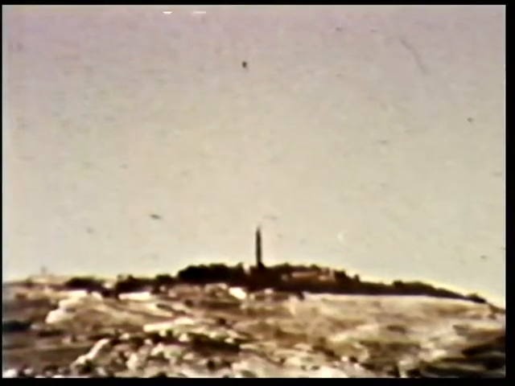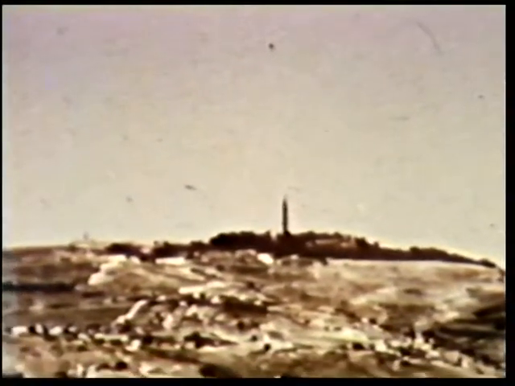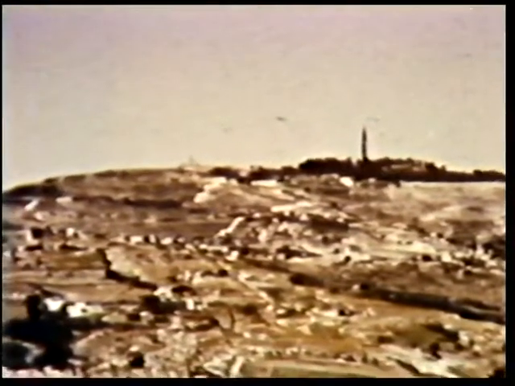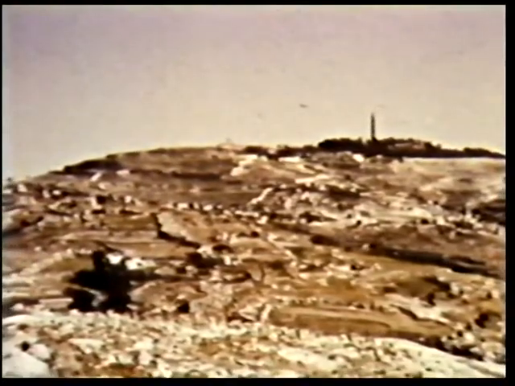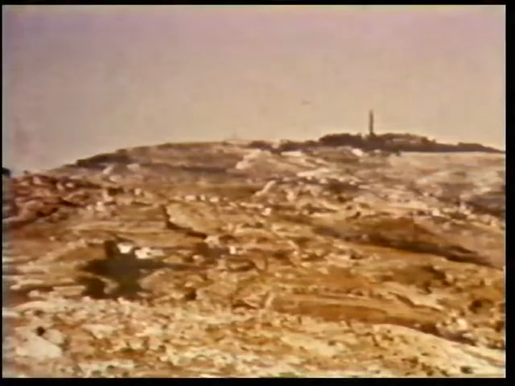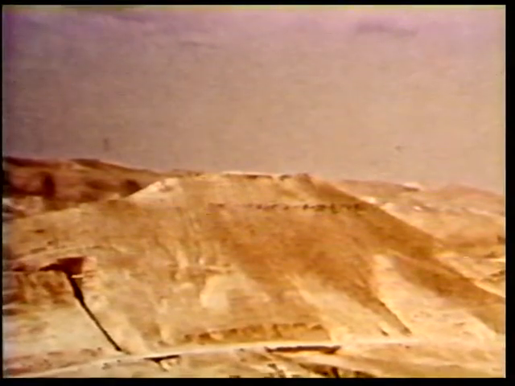The Mount of Olives is just across the Kidron Valley from the city walls to the east and is part of a ridge that separates Jerusalem from the wilderness of Judea. Desolate, barren, and chalky, this wilderness is the traditional site of the temptation of Jesus.